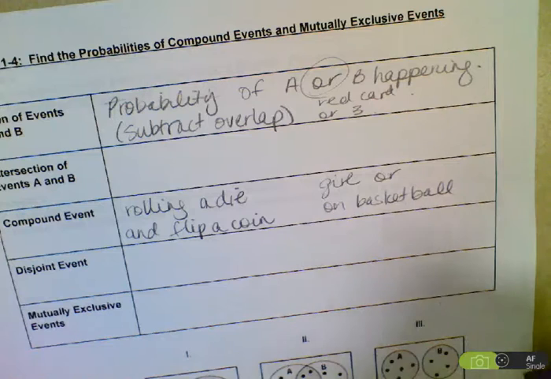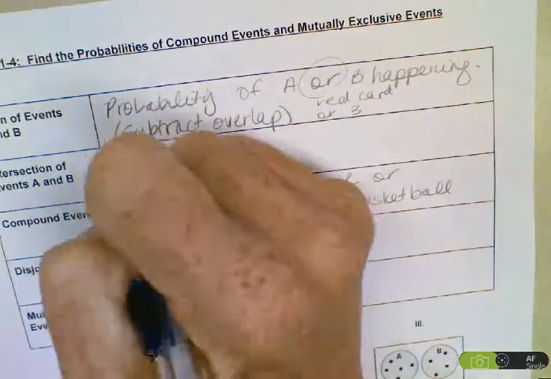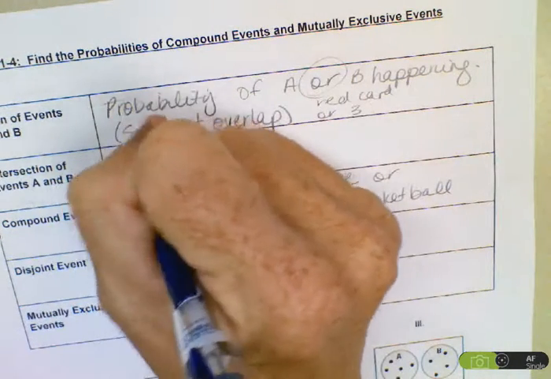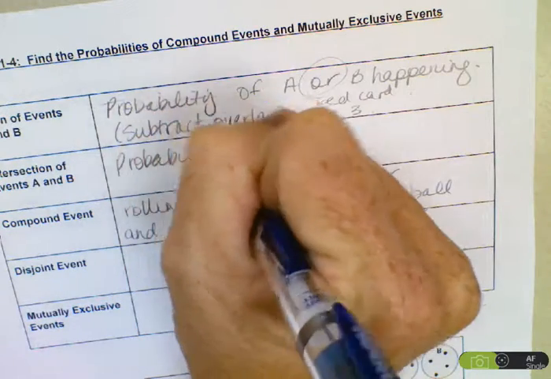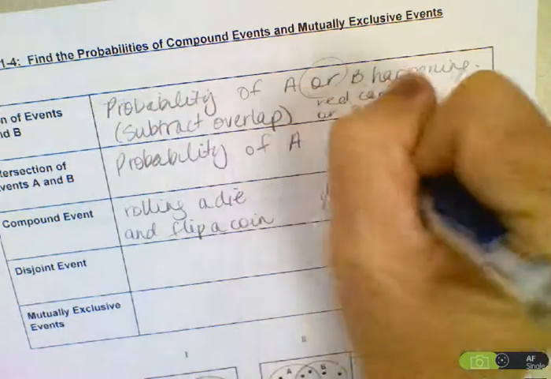Okay, the intersection of events A and B is where you're trying to find the probability of A and B occurring.